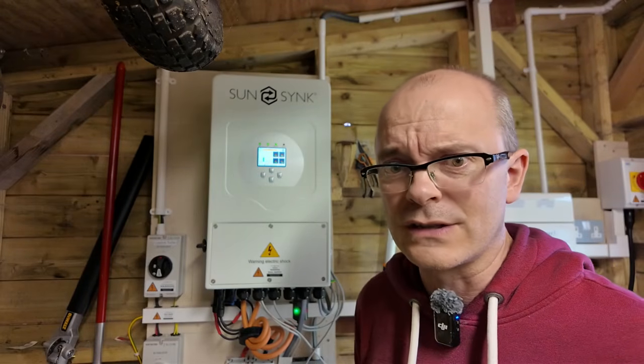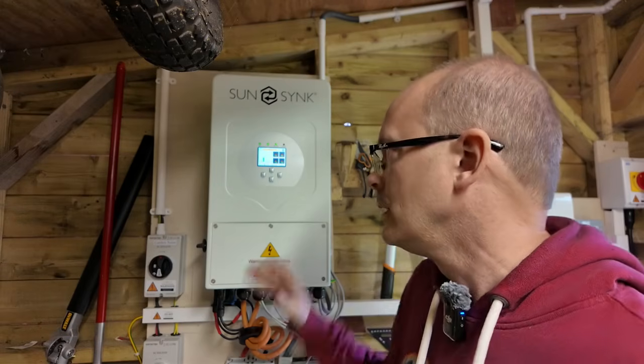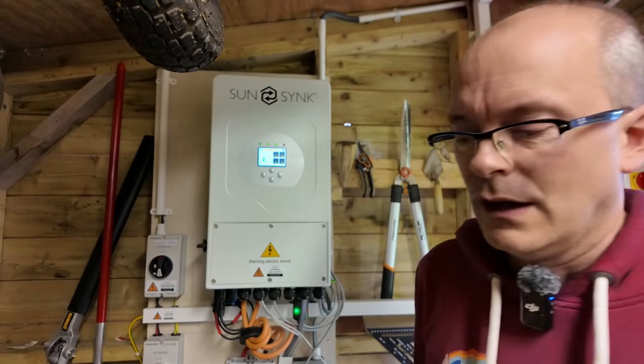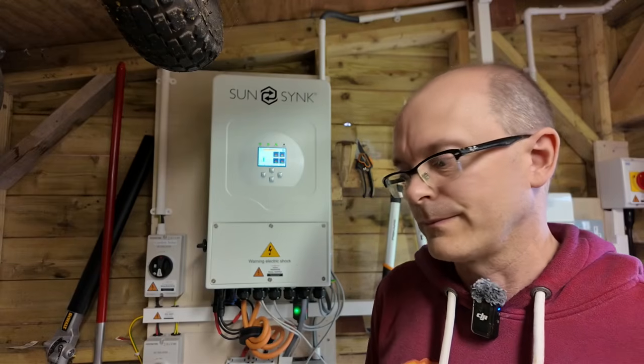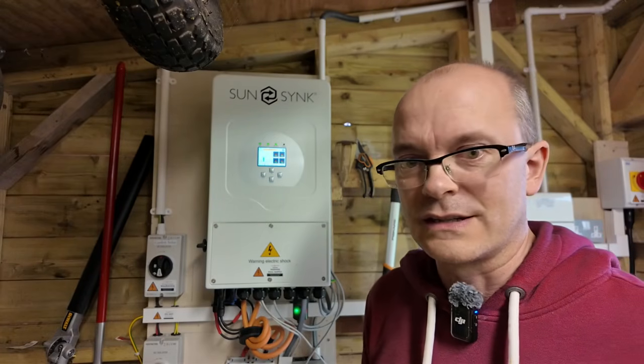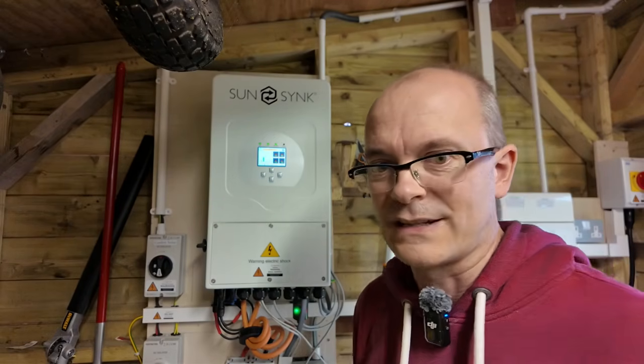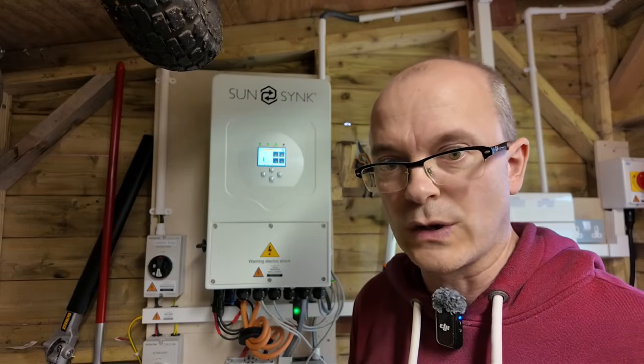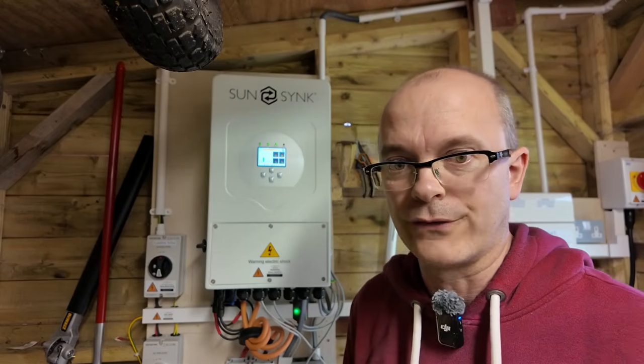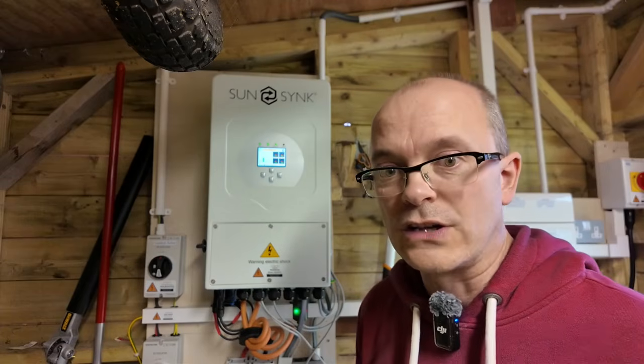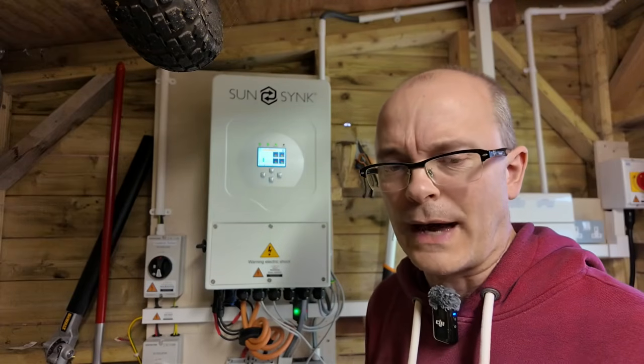So this is one of the features of hybrid inverters as opposed to grid-tied inverters. Grid-tied inverters can just go to sleep when there's no solar power. But hybrid inverters have to keep things energized, such as your capacitors and your high frequency switching from DC to AC all the time. And that's what uses the power up.